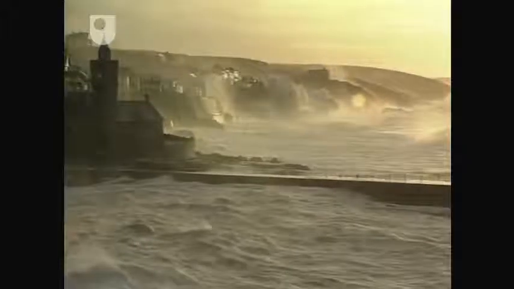A stormy sea is one of the most awesome demonstrations of the power of nature. Waves crash against the coast with enough energy to turn over cars and destroy buildings. But how is that energy transferred from the deep water where the waves are generated?